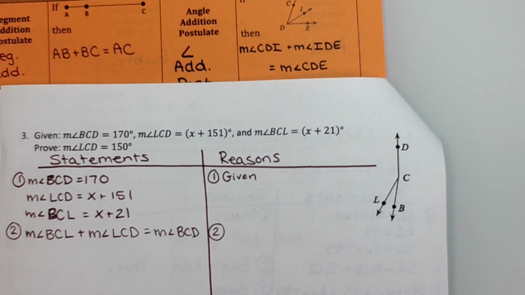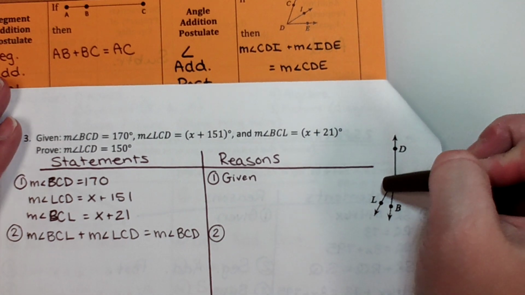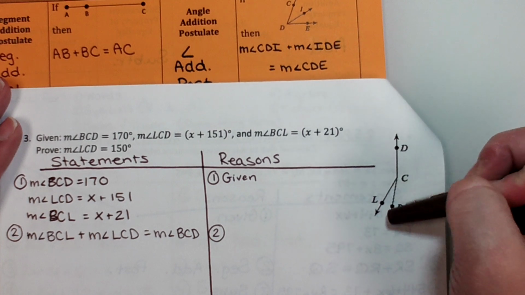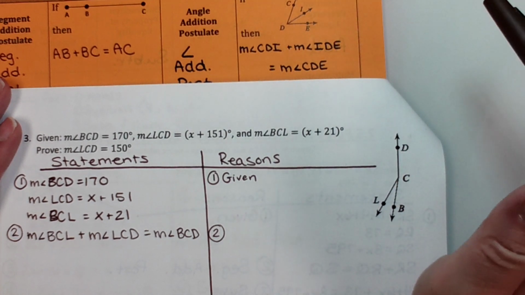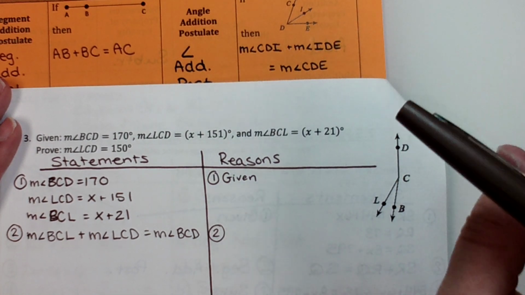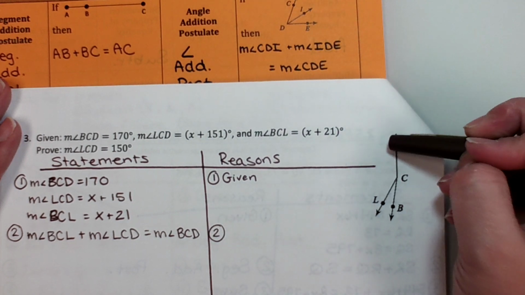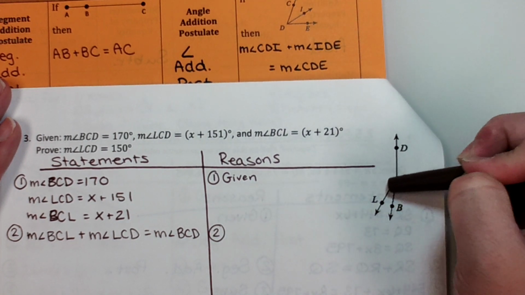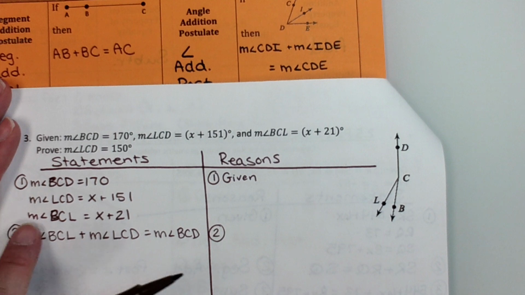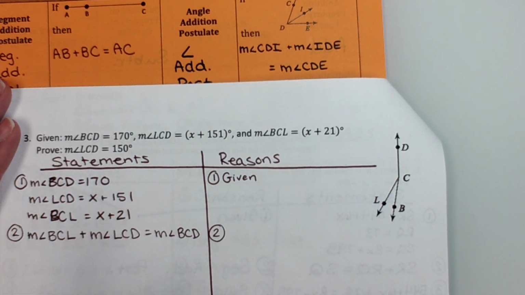Some of you may have said measure of angle DCL plus measure of angle LCB equals measure of angle DCB. And while that's not wrong, if you said this angle and this angle adds up to the big one, there's nothing wrong with that. The only thing I would caution you is be careful on how you're naming them. This top one, can I call it angle DCL? Absolutely. Is there an angle DCL in here? Not exactly.